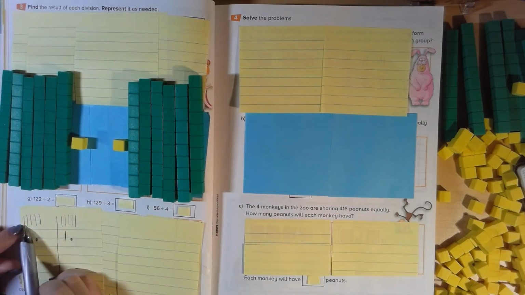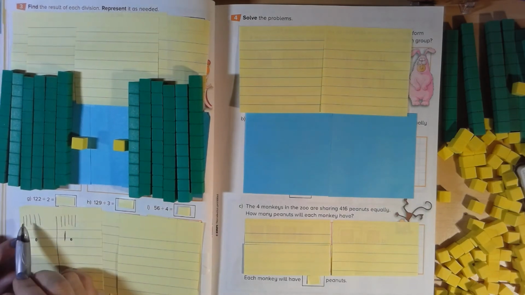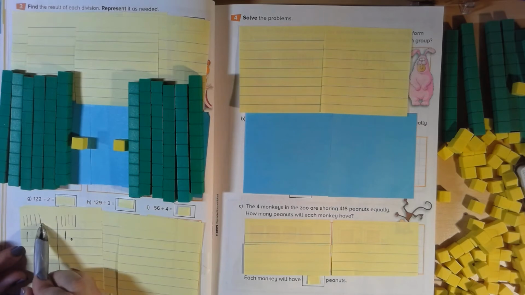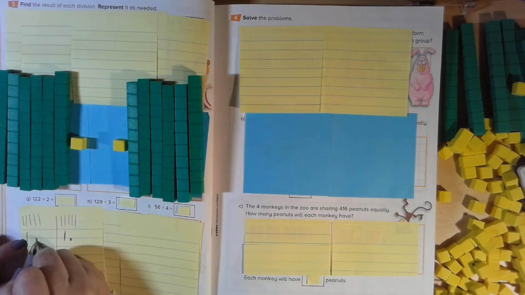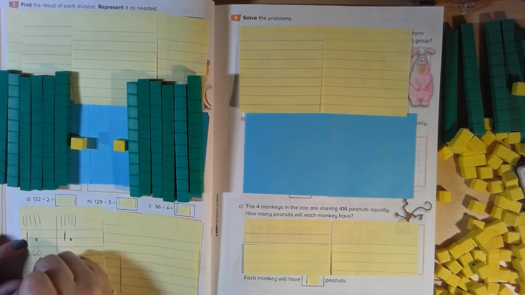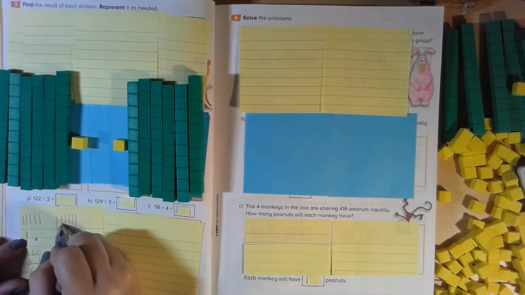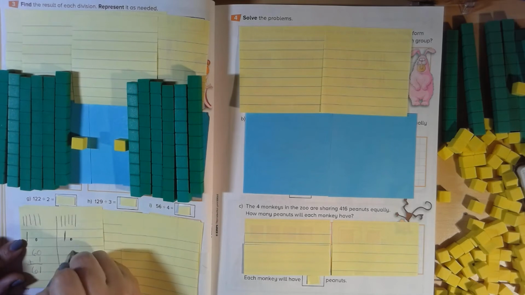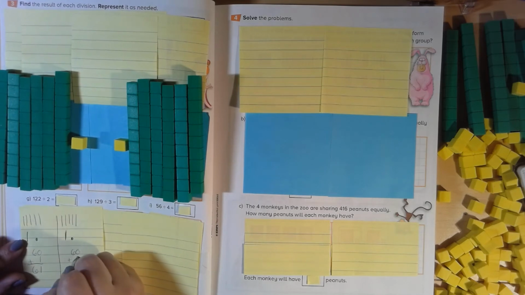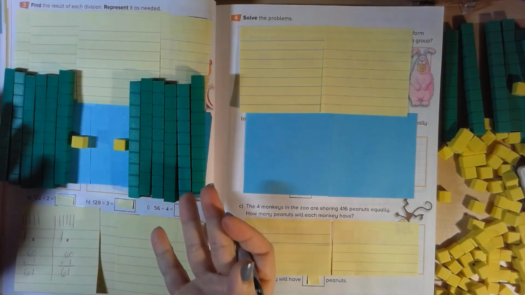Now remember, the sticks count as 10, so we have to count by tens. 10, 20, 30, 40, 50, 60. And another 1. Add it together, you get 61. 10, 20, 30, 40, 50, 60. Plus that extra 1 is going to equal 61. So if you do it with the base 10 blocks, you get 61.